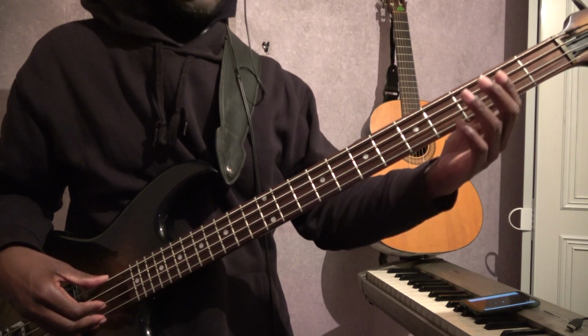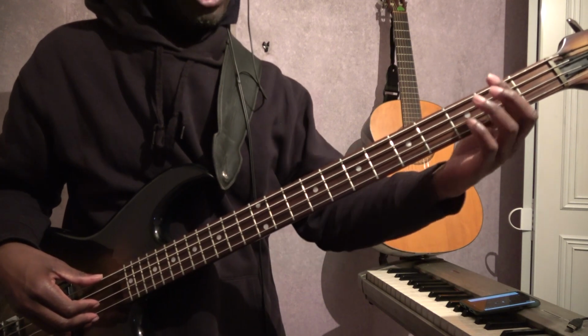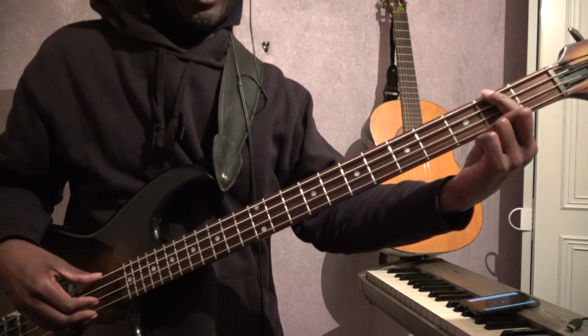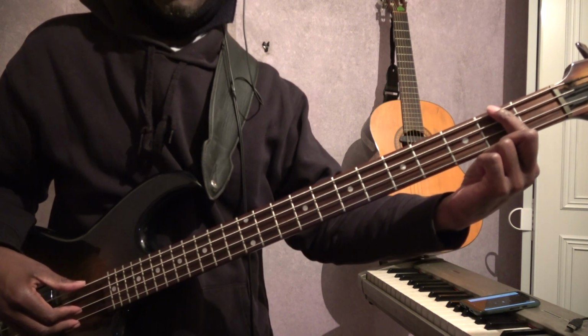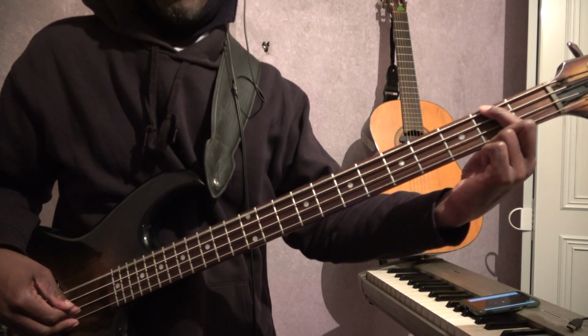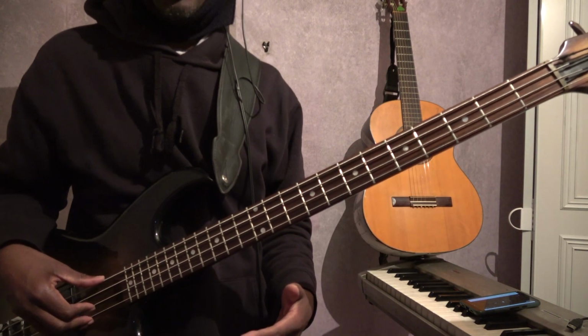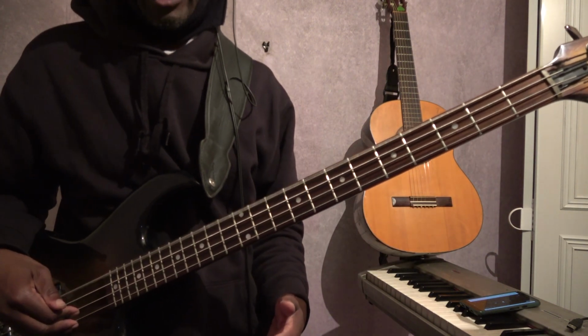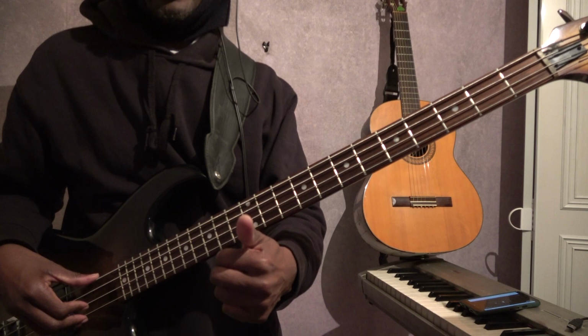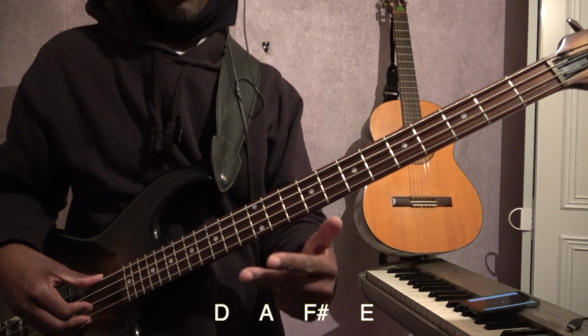The 3rd note is F sharp, which I'm going to play this time on the 2nd fret of the E string. And then the last note, which is the open E string.